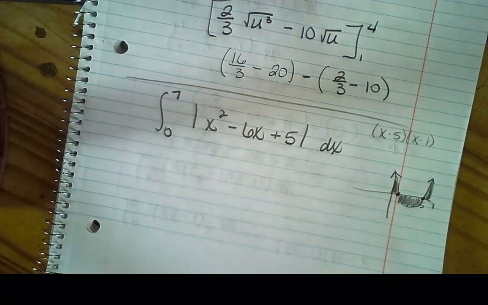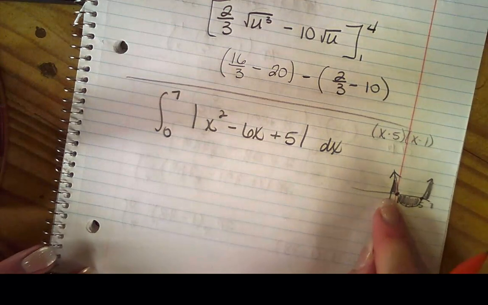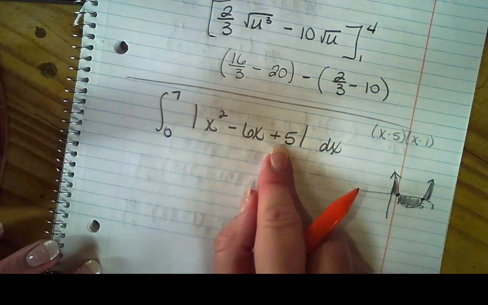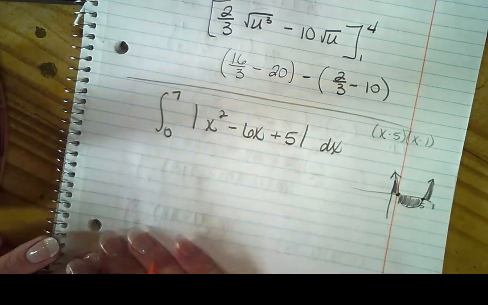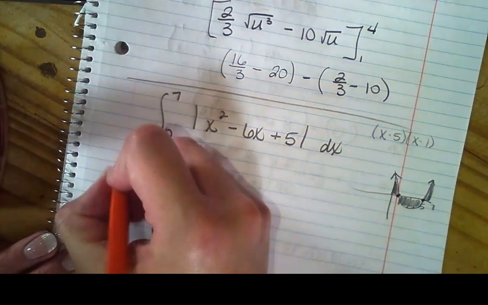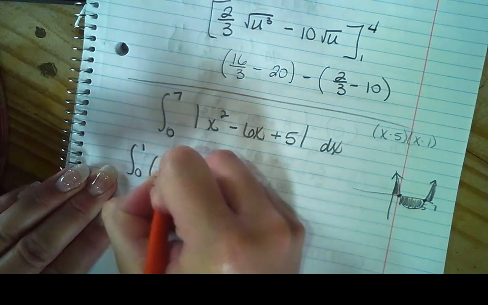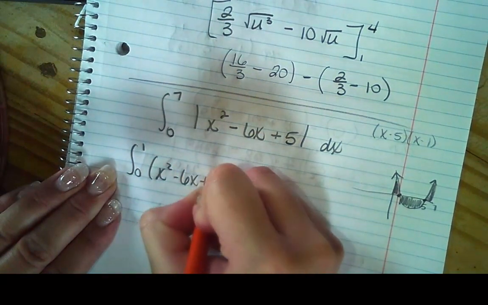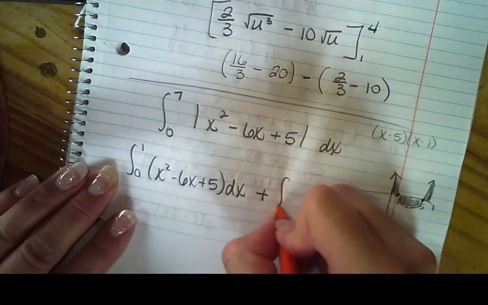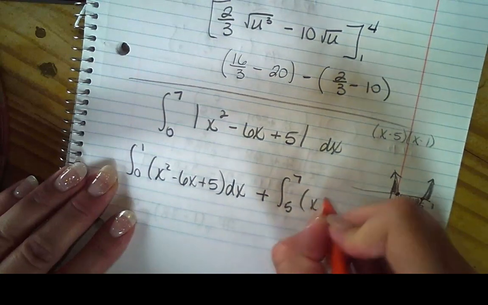Okay, so I'm going to have to do this. There's a couple of different ways to do this. I'm just going to do what sort of makes more sense. I'm going to leave this as it stands, and I'm just going to pull it out of the absolute values, and I'm going to go from 0 to 1 and from 5 to 7. So from 0 to 1 of x squared minus 6x plus 5, and then plus the other positive area, which is from 5 to 7 of the exact same integrand.